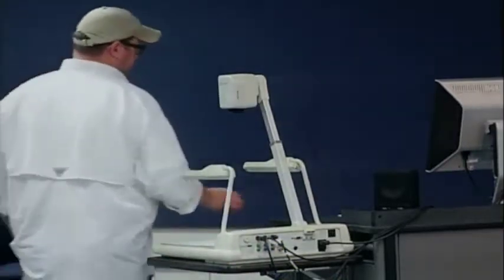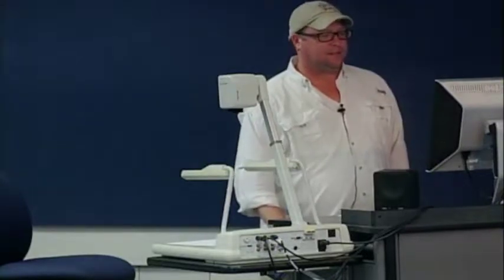Then, and again, it's not rocket surgery. Let's turn our attention to this.